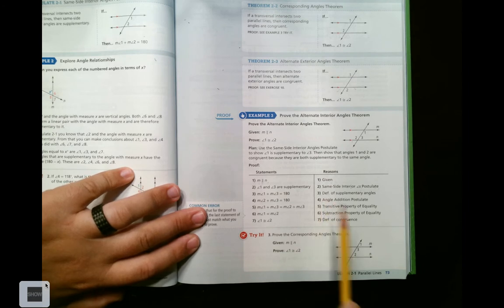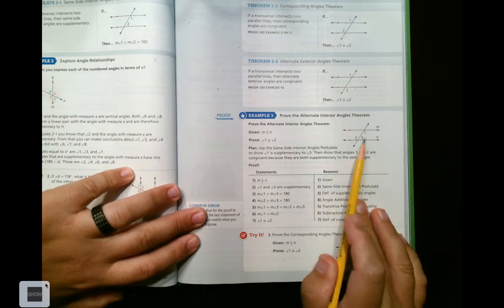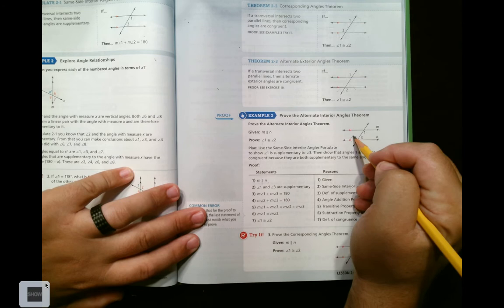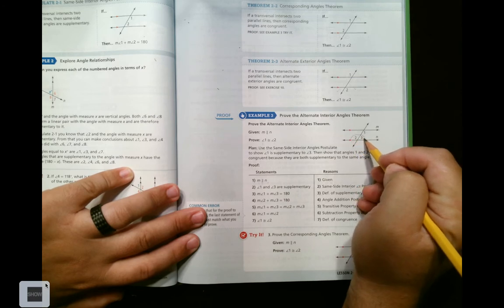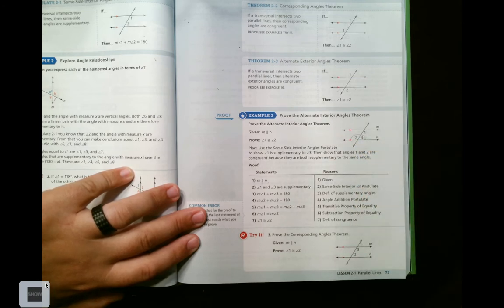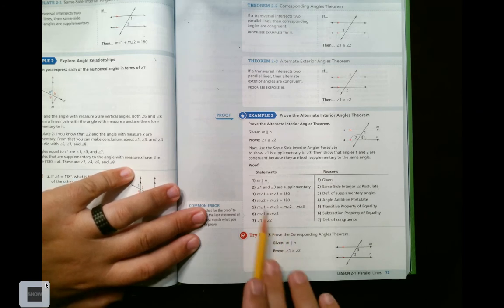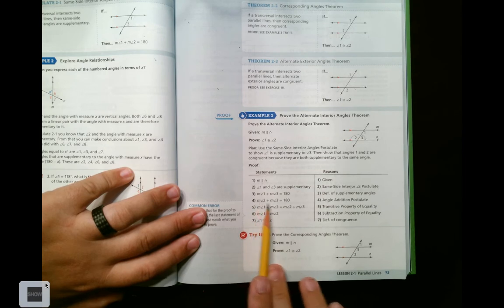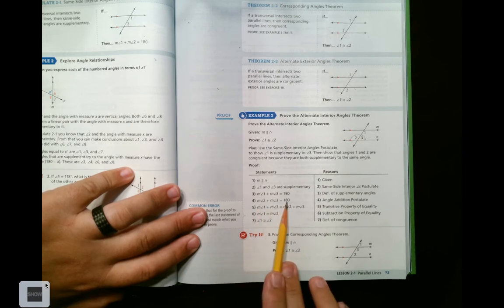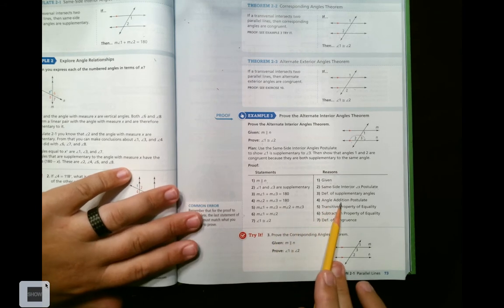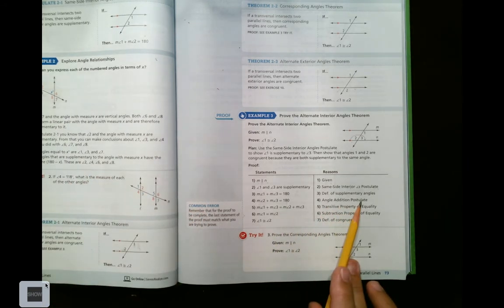The next thing you can see, though, is after they prove that, they're showing you that angle 2 and angle 3 are also supplementary. They form a straight line. So you know that those also add up to 180 degrees. So that's what we state. Measure of angle 2 plus the measure of angle 3 is 180 degrees. And then you know that because of the angle addition postulate. If you add up those two angles, they add up to 180 degrees.